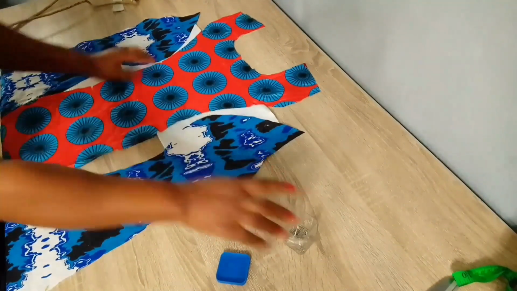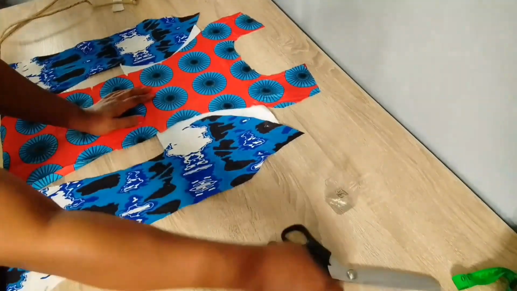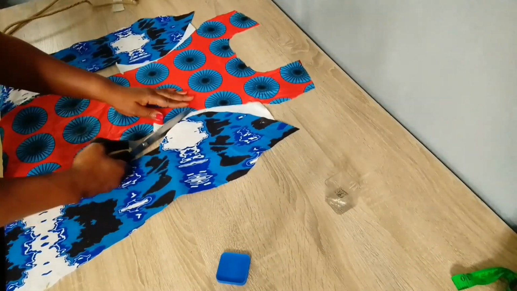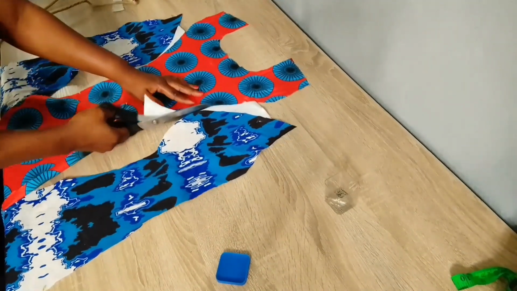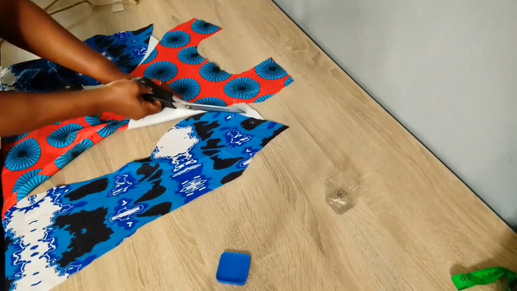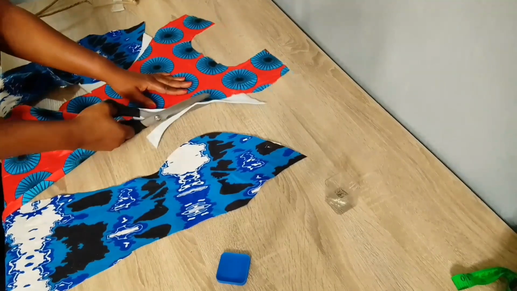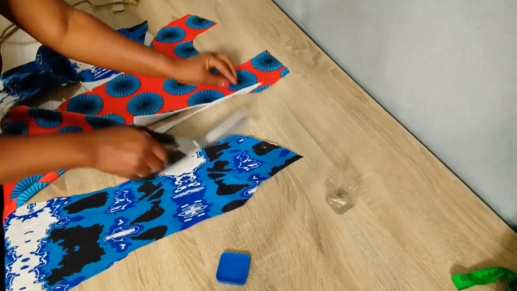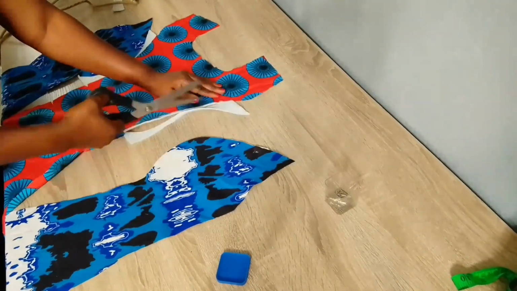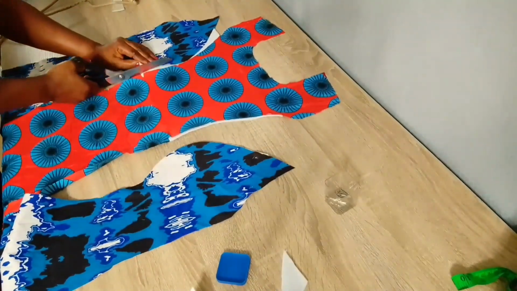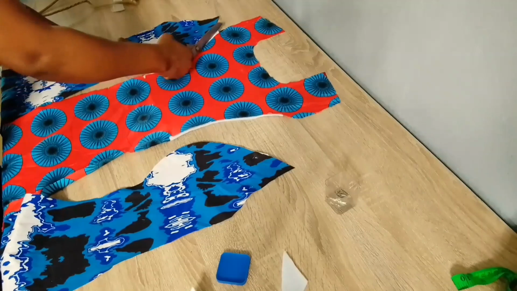Yeah, guys, so I went ahead to use my iron to glue it. Okay, so bear in mind that this is the part that has the glue that I placed on the wrong side. So I just used my iron, gave it a very hot press, and glued it to the fabric. Okay, so I'm trying to trim out the excess in between the mid front and the center front.